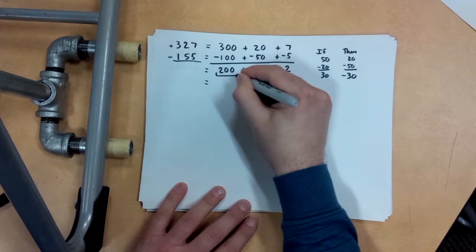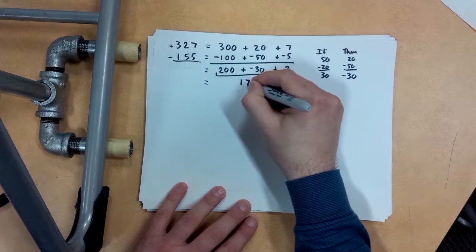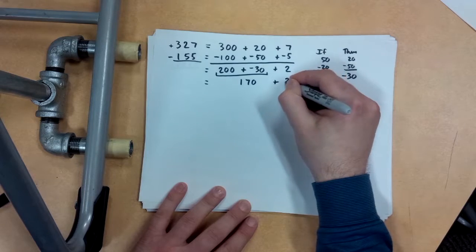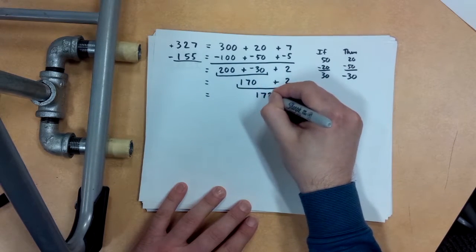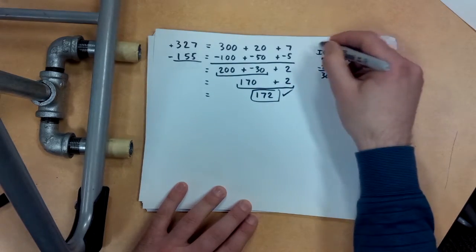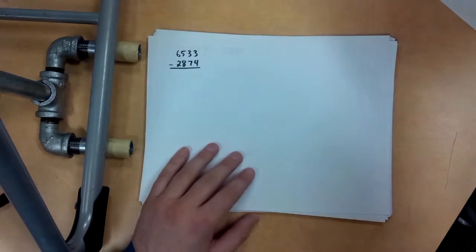Let's scoop those up here. 200 minus 30, well, I know obviously that's going to be 170. And then I'm adding 2. And so my answer must simply be 172. Just like that. And of course, I only had one little thought cloud on the side on this one. Okay, let's check out another example.